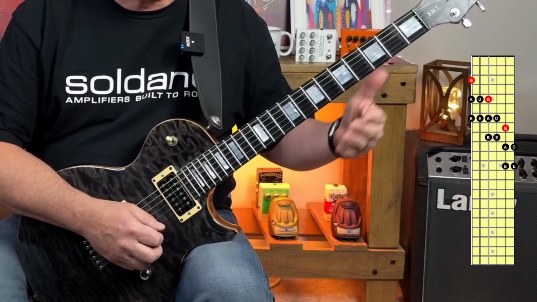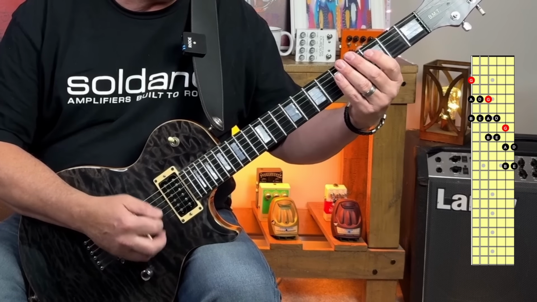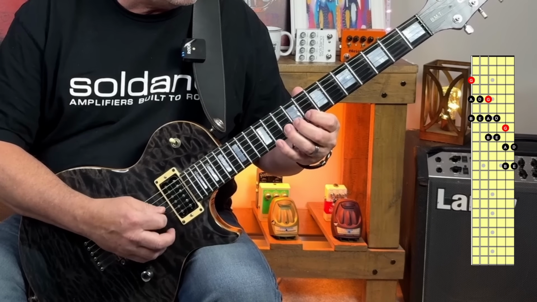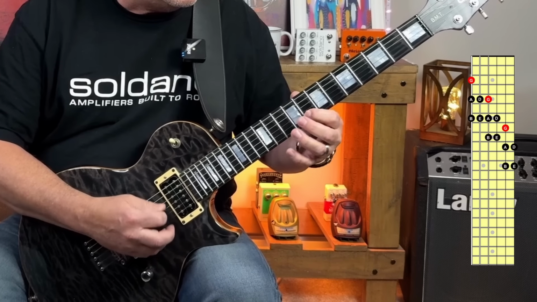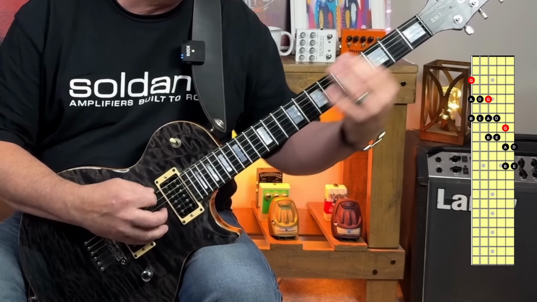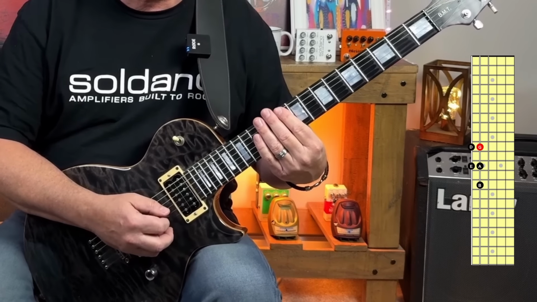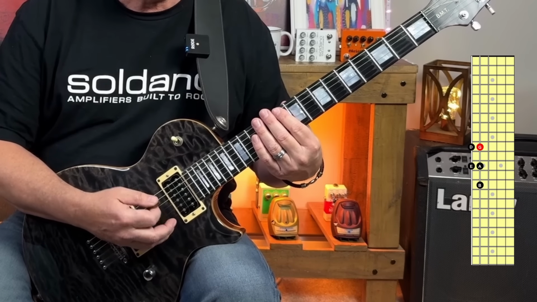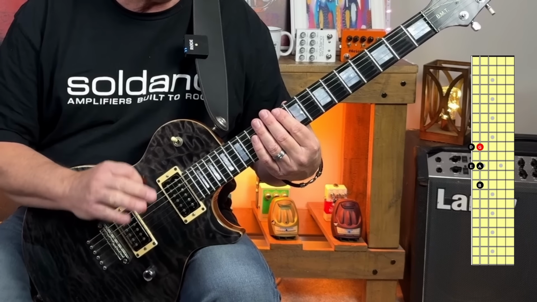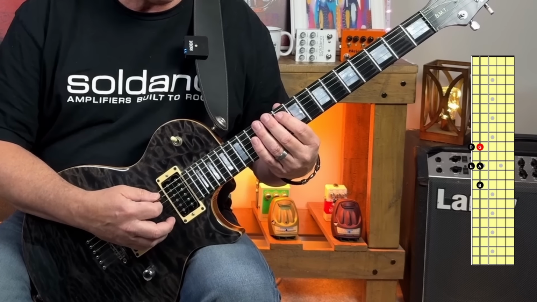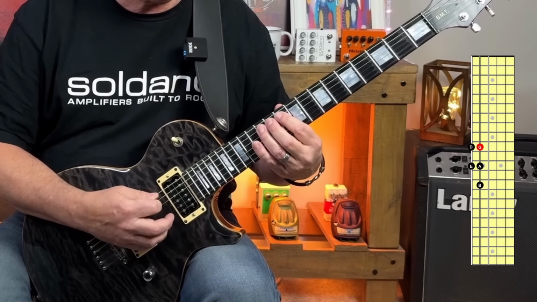That pattern, it's super useful both ascending and descending. And if we go up to the D note at fret 10 of the low E, we can build a similar shape where we play D and E on the low E, and then G, A, and B on the A string.